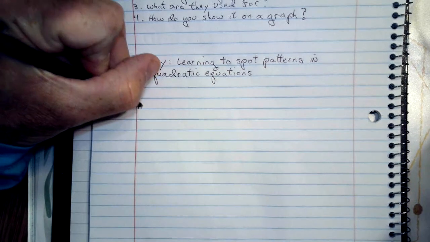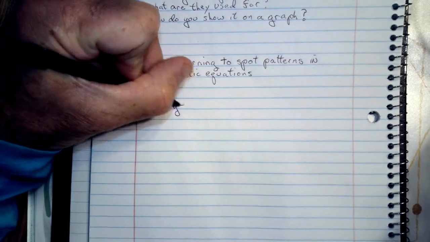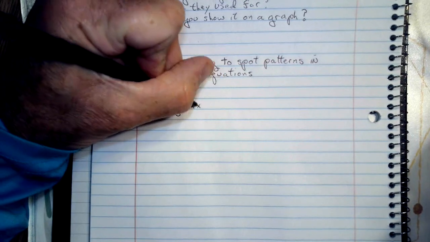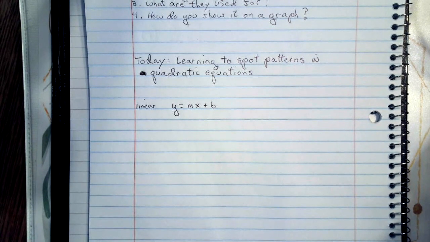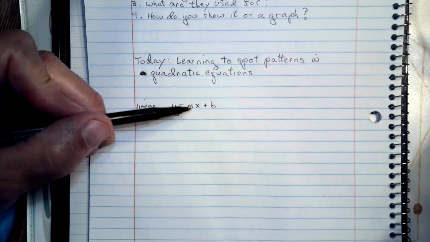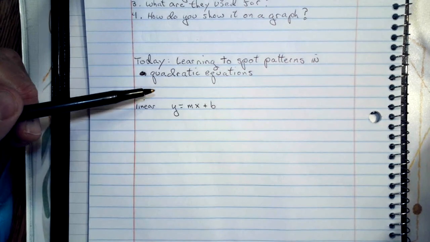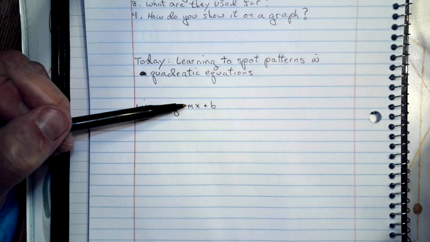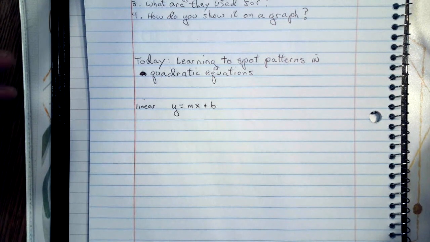And here's the deal. All right, so let's start with linear. A linear equation fits generally into this formula: something y equals something times x plus something. And this is the slope, that's m, and this is the y-intercept if you were to draw that on a graph. And if you know this slope and the y-intercept, then you can draw the line. And so we worked on that.